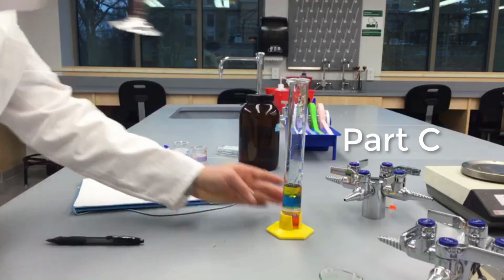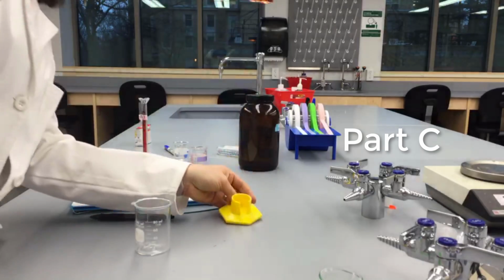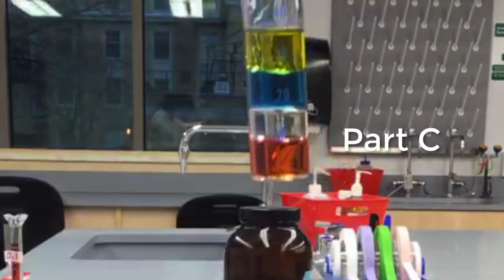Record your observations and draw a sketch of your column in your notebook. Label the identity of each layer. Consider how density is related to the order of these layers and their ability to lay on top of one another.